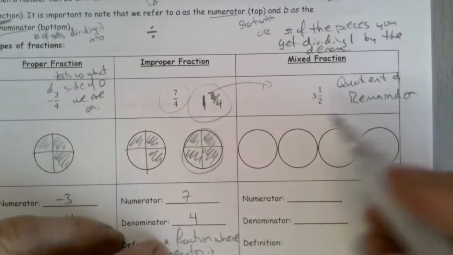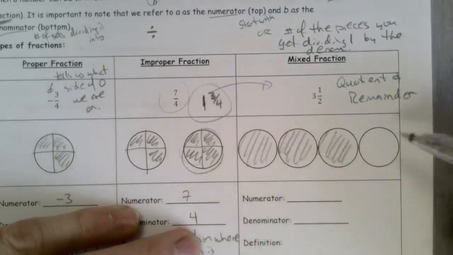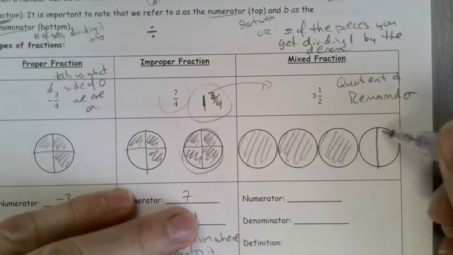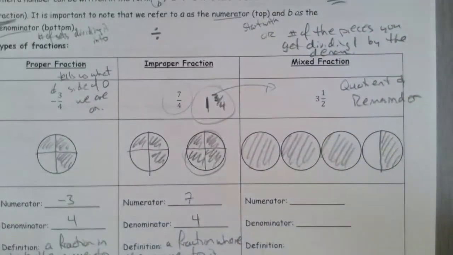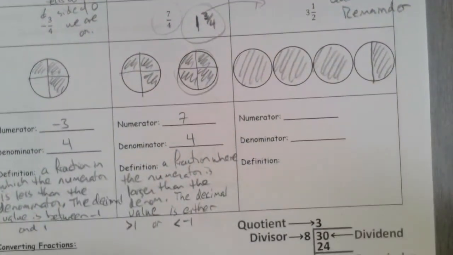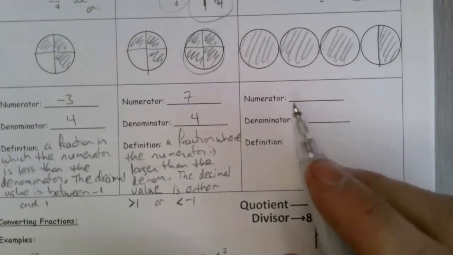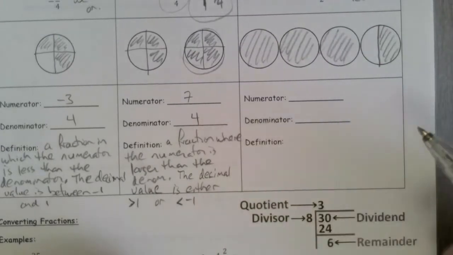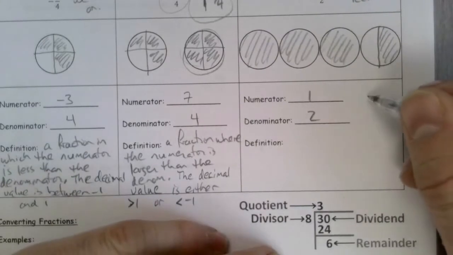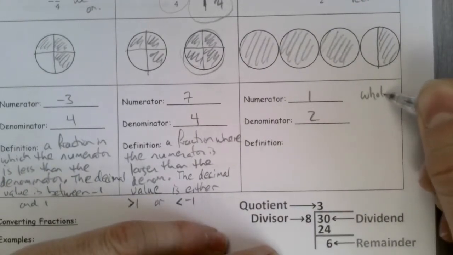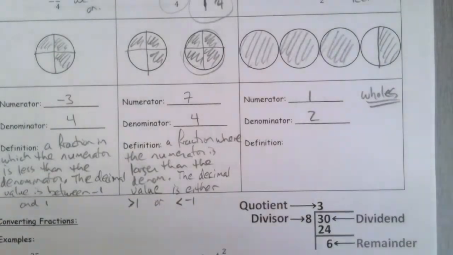So 3.5 means I've got 3 wholes, and then in addition to that, I'm dividing one of the wholes by 2, and I've got one of those pieces. In this particular case, it's not quite the same when I ask for the numerator and denominator, because technically speaking my numerator is 1, my denominator is 2, but I have some wholes there as well. I've got some whole values here.